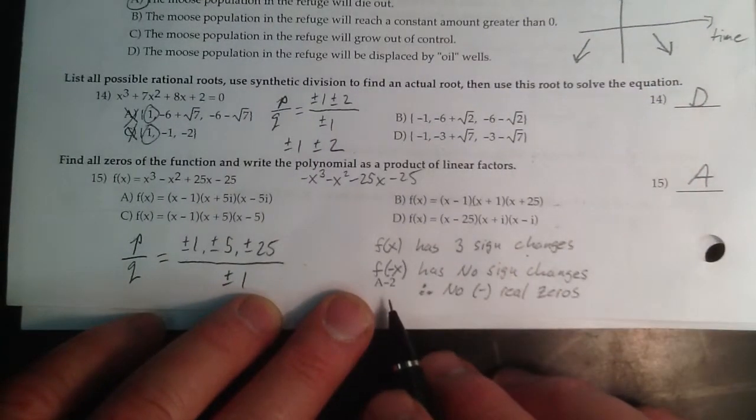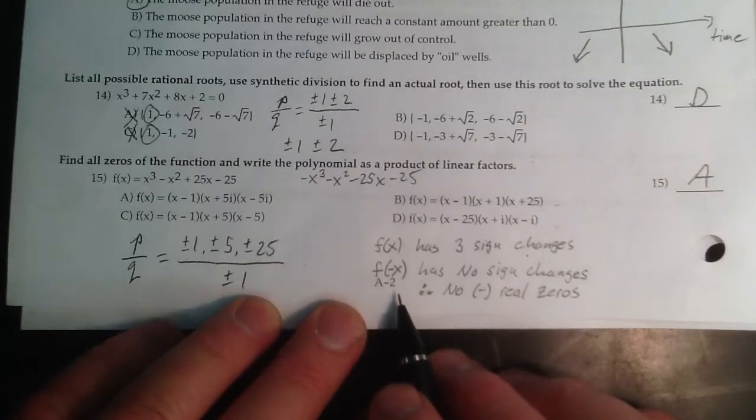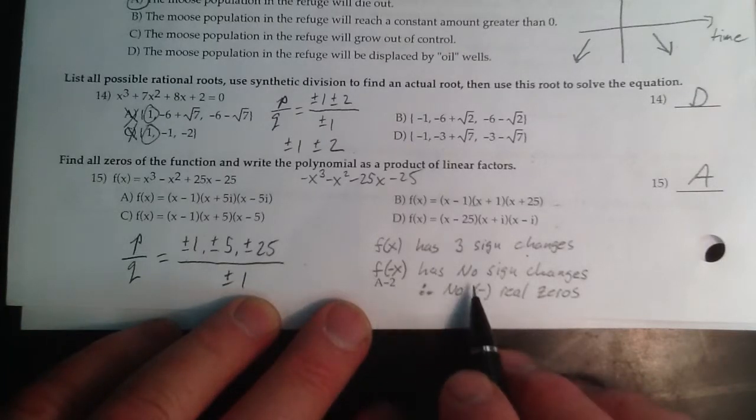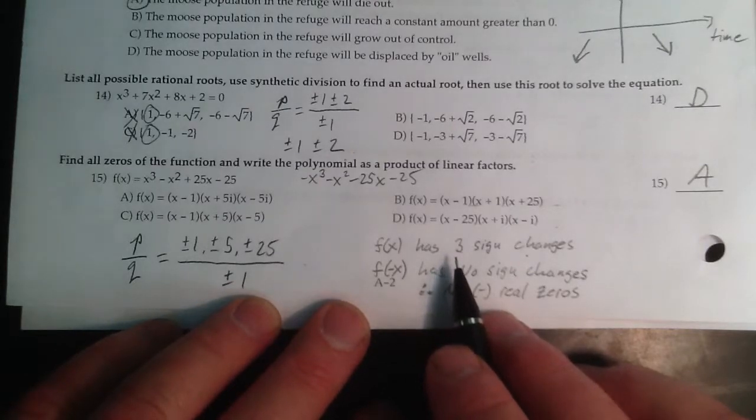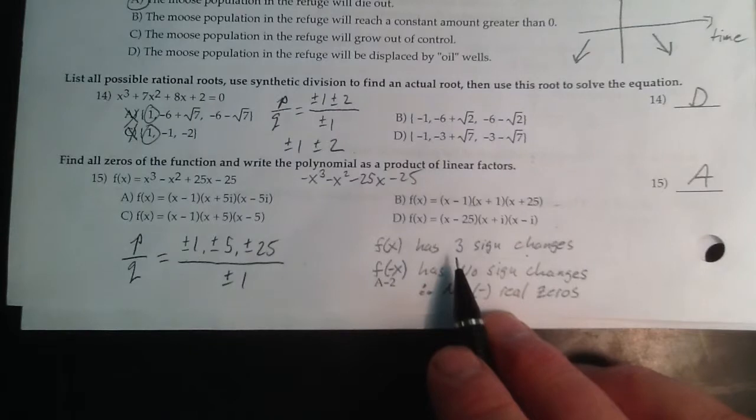All right, this might be helpful to me. Okay, I have no negative real roots. So I know that what I'm going to start off with needs to be positive. So let's go to our graph again and see what that is going to teach us, if anything.